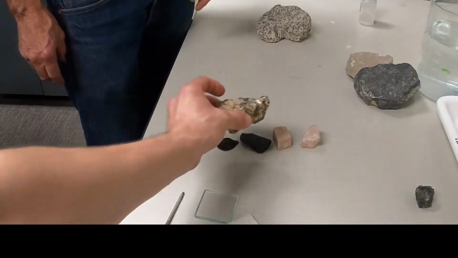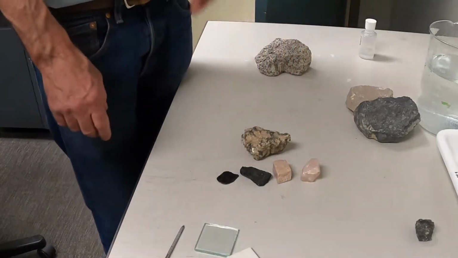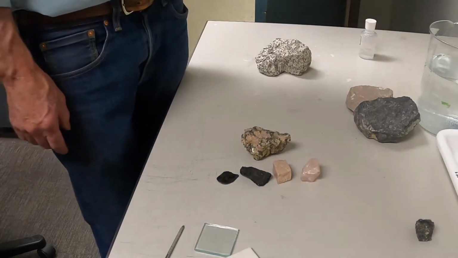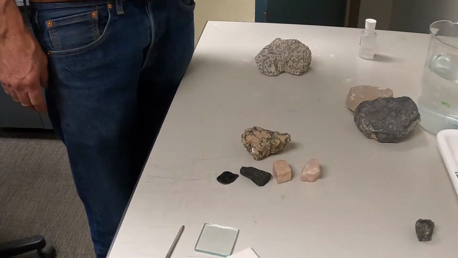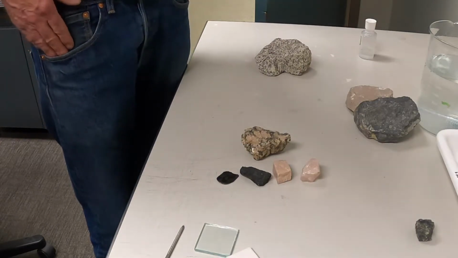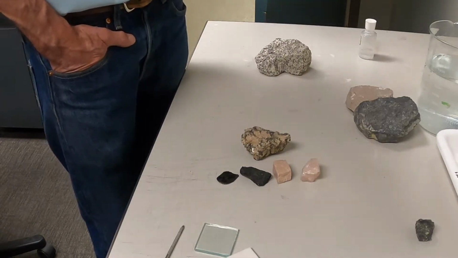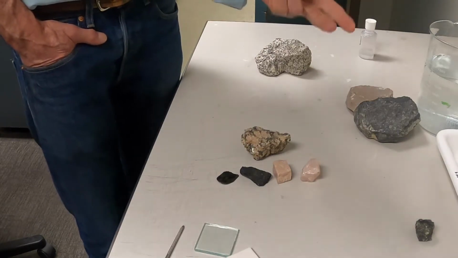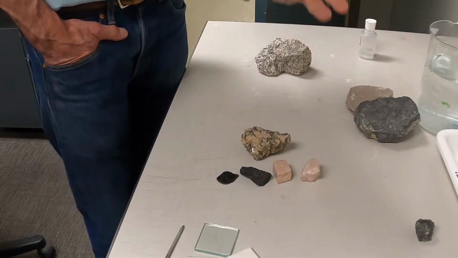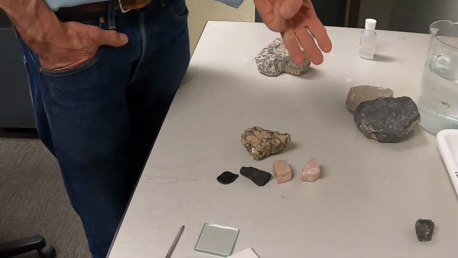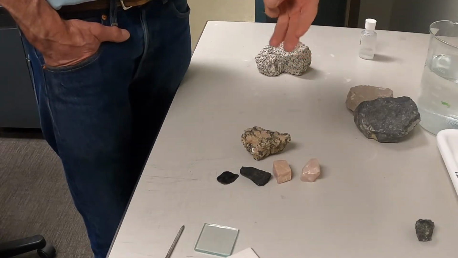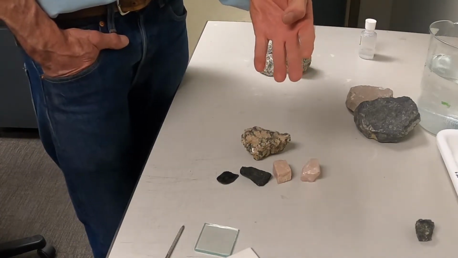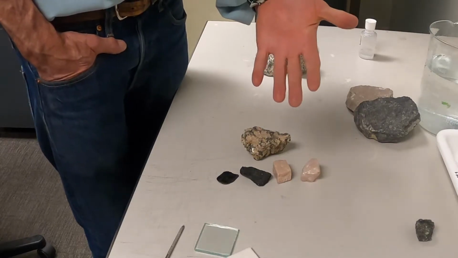Okay, so let's come back to how we distinguish minerals from rocks. A mineral is formally defined as a naturally occurring solid with a regular internal structure and a well-defined chemical composition that is inorganic.